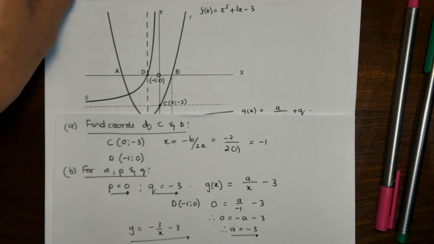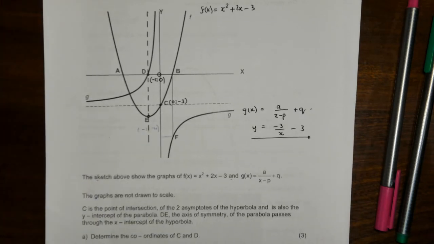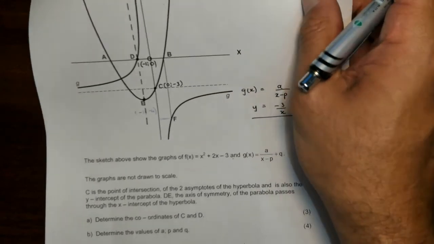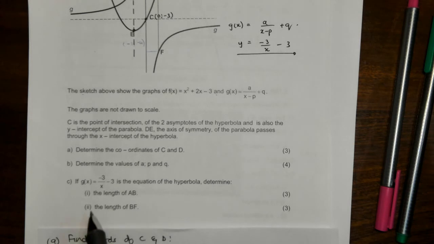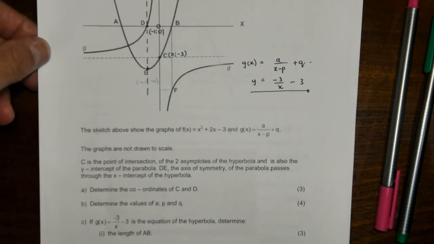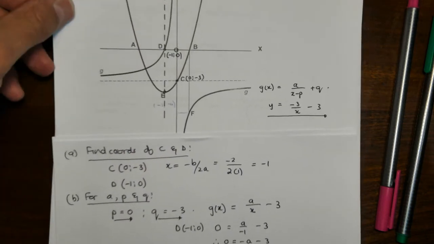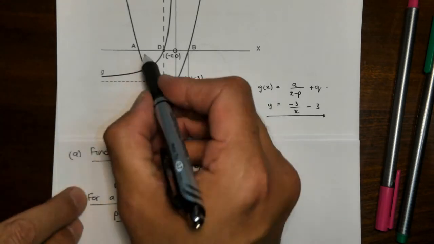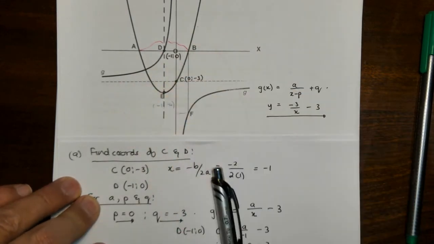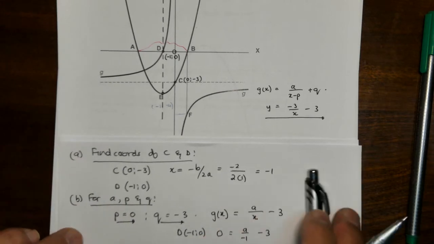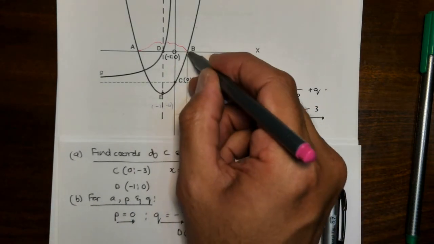Now let's see what they asked next. The next question says that if, let's move this up a bit, and it's for 6 marks. If minus 3 over x minus 3, which is indeed the equation we found, is the equation of the hyperbola, find the length of AB and then find the length of BF. Each one of those are worth 3 marks. So to find the length of AB, let me color it in pink. There's my AB. Okay? And the second one that they asked me for is BF. There's B and here's F.